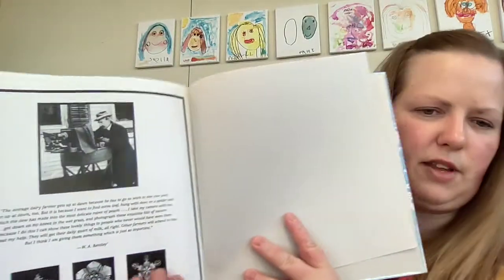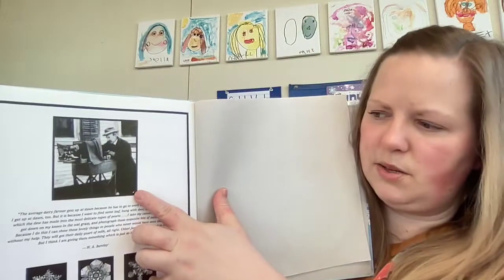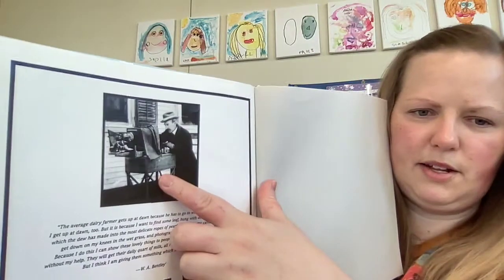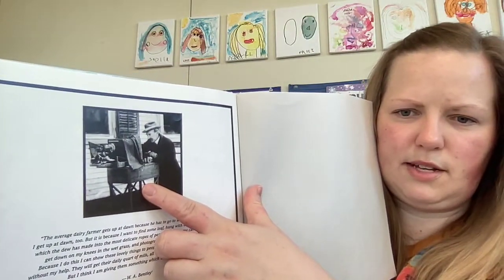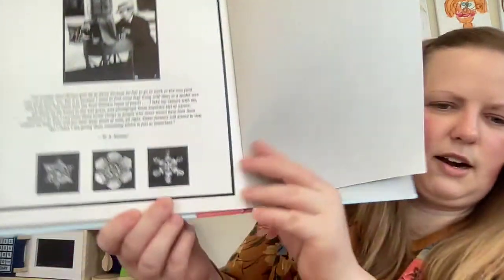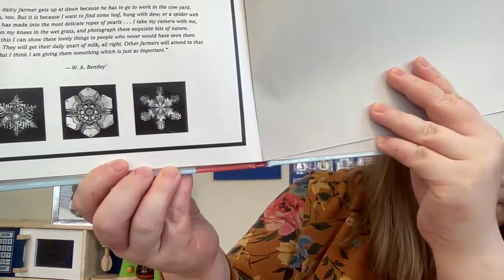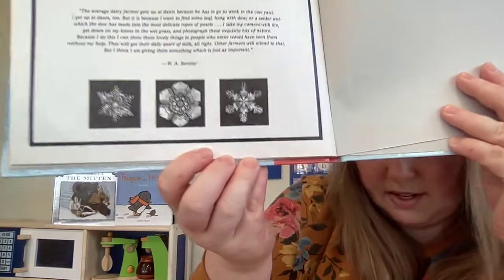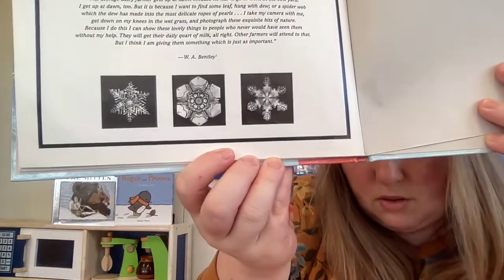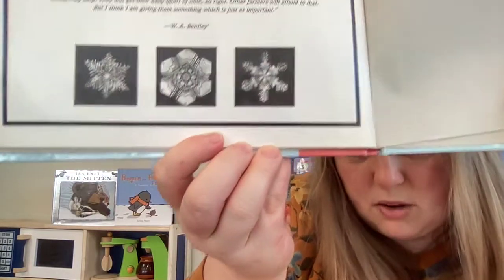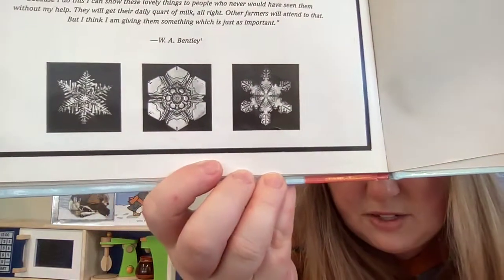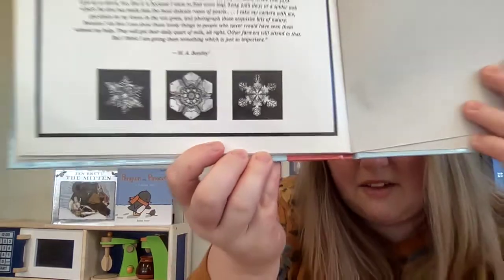The end. And here is a real picture of Snowflake Bentley, or Wilson Bentley, and there's that real camera that he used to take the pictures. And then here are some of his pictures of the snow crystals. Isn't that beautiful? So beautiful. Look at them up close, how intricate they are. I love that.